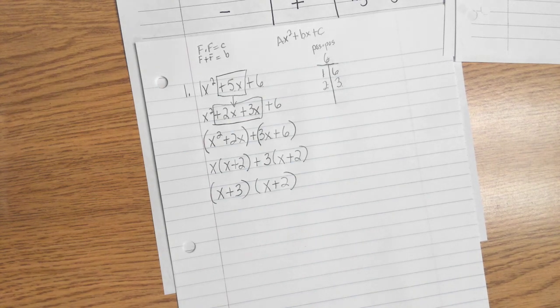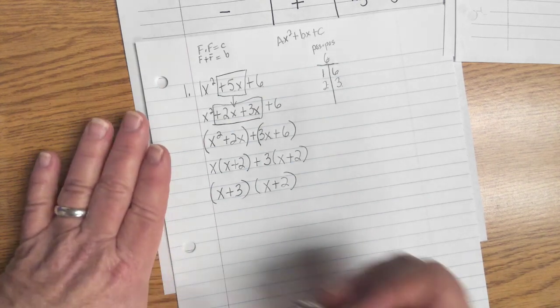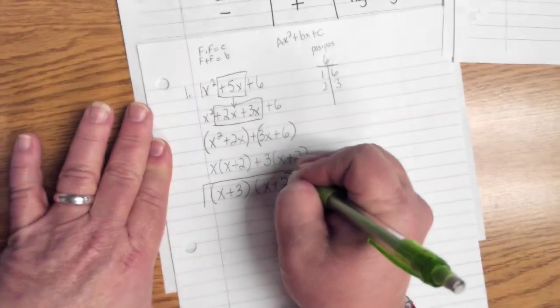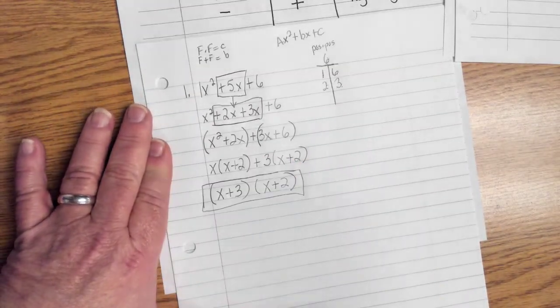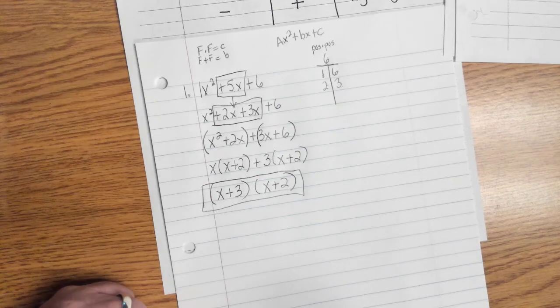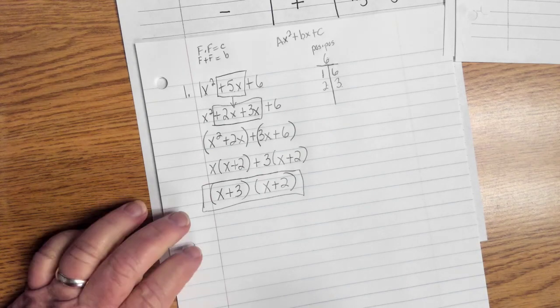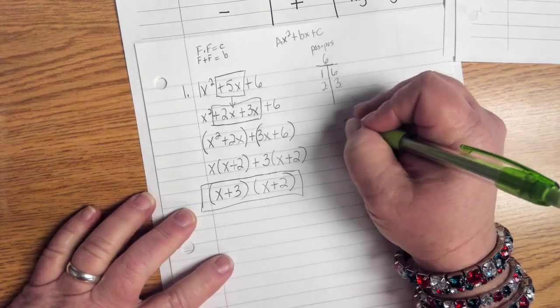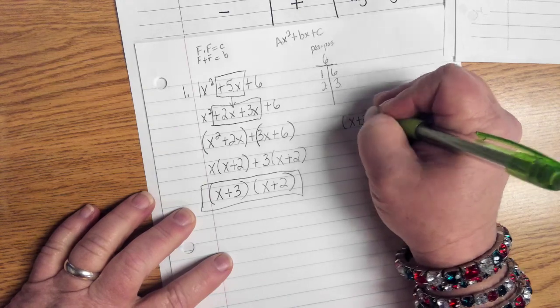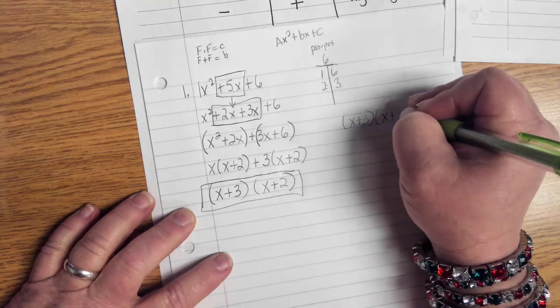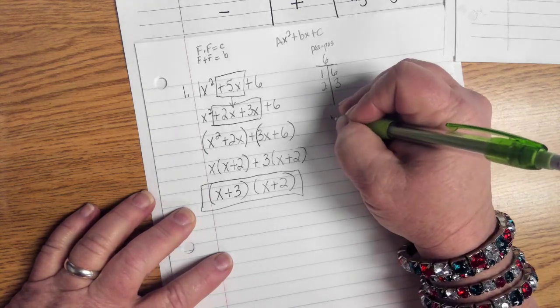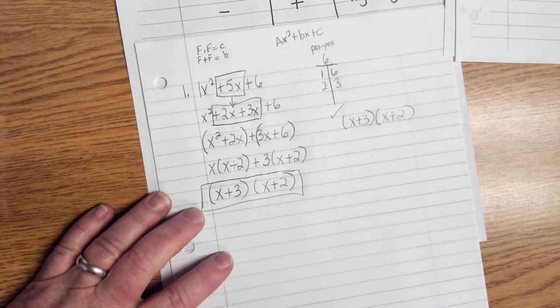And that is factored completely. That would be your answer. Because when I multiply those two binomials, and we're going to do a check, okay? I'm going to write over here, x plus 3 times x plus 2. And this is going to be my check, okay?